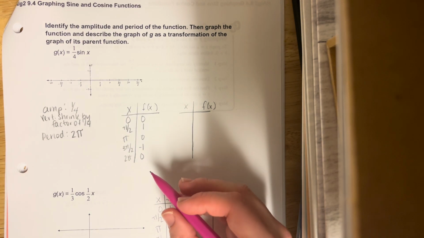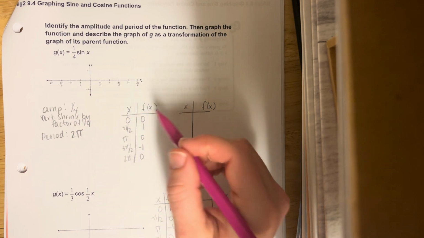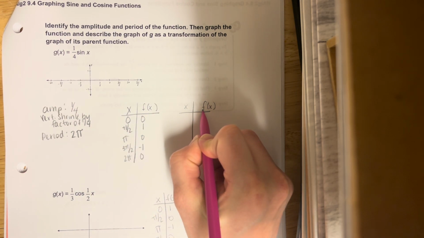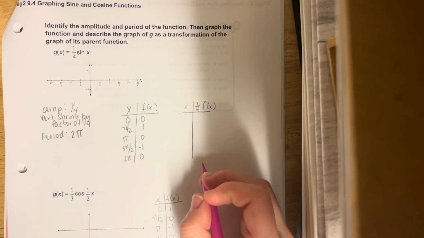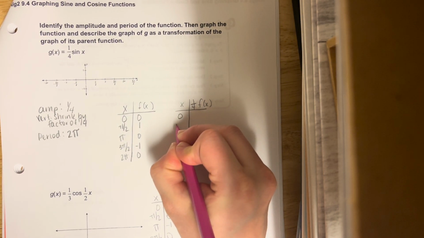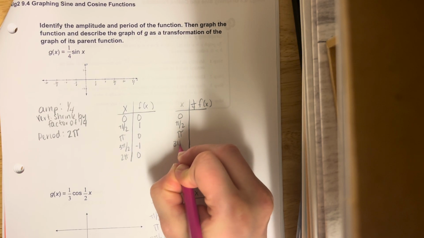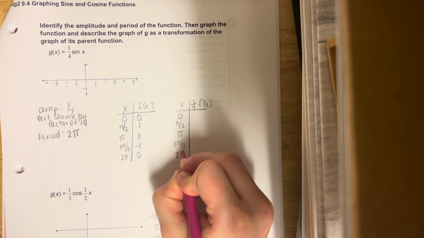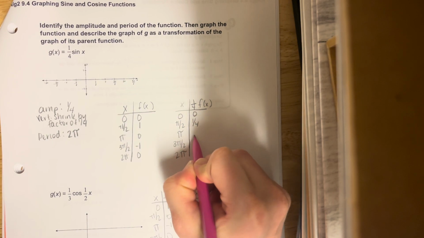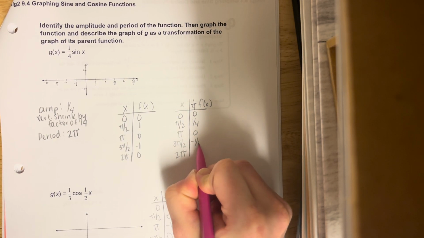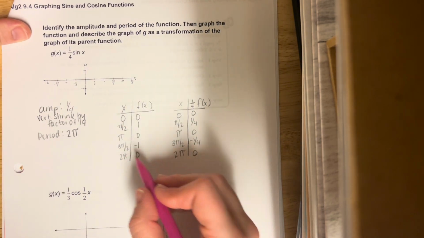Which means that our x value hasn't changed, we're not changing anything horizontally, but our f of x value is times 1/4. So this would be 0, pi halves, pi, 3 pi over 2, and 2 pi. 1/4 of 0 is 0, 1/4 of 1 is 1/4, 0, negative 1/4, 0. All right, so let's graph that.